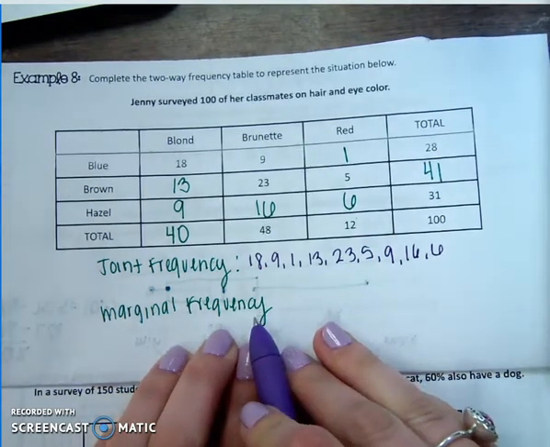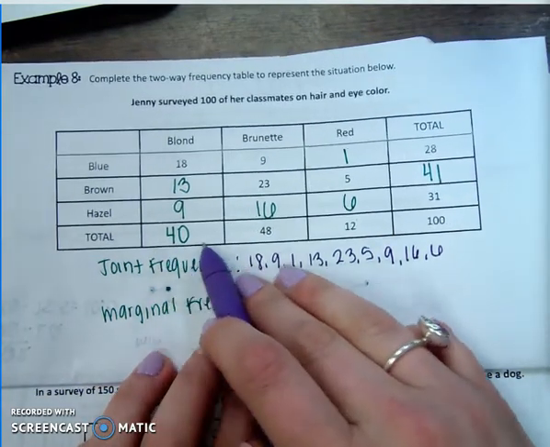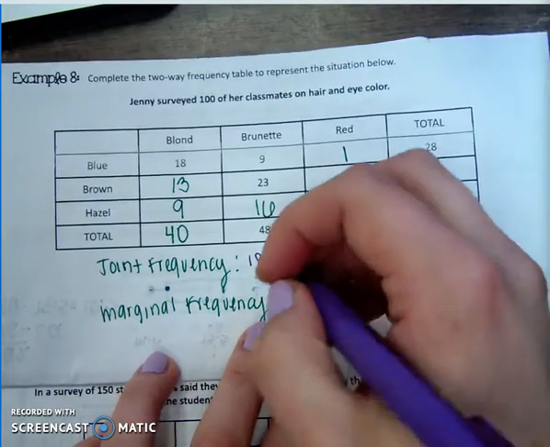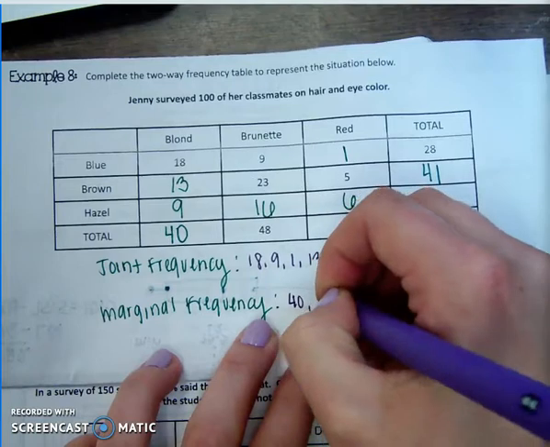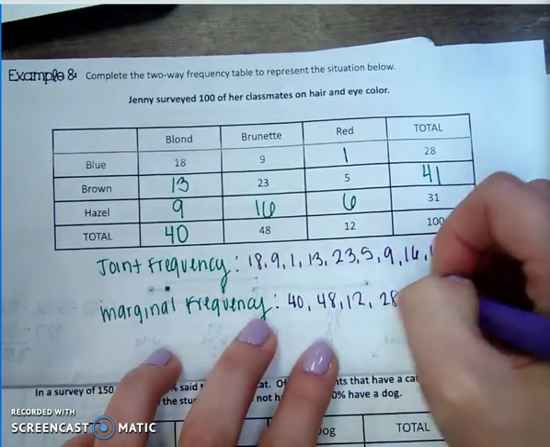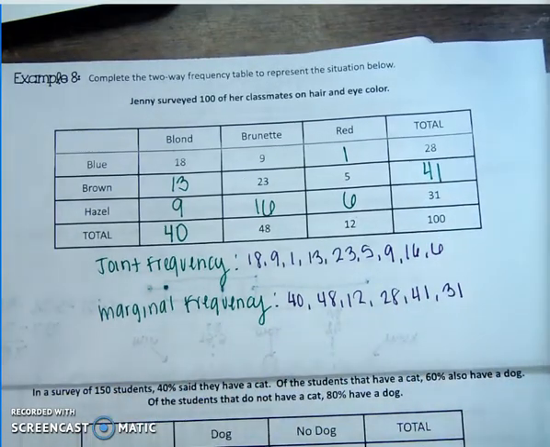The marginal frequency looks at the totals. So the totals in each of those categories. 40, 48, 12, 28, 41, and 31.